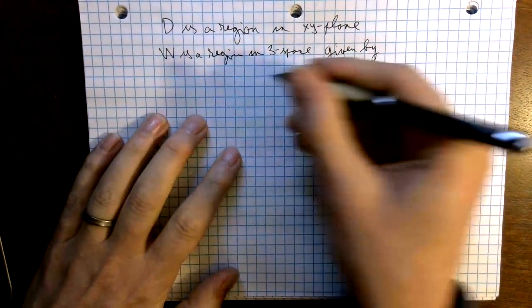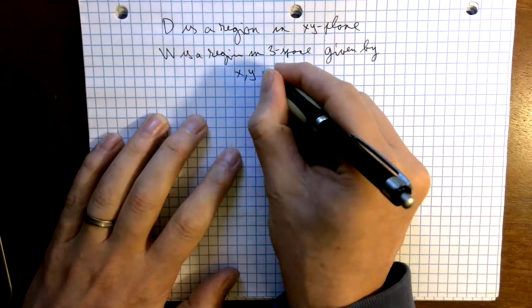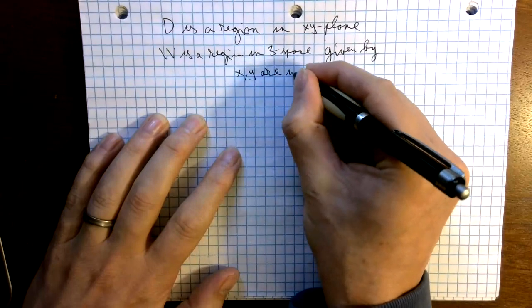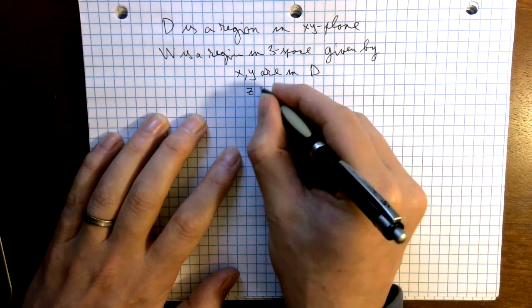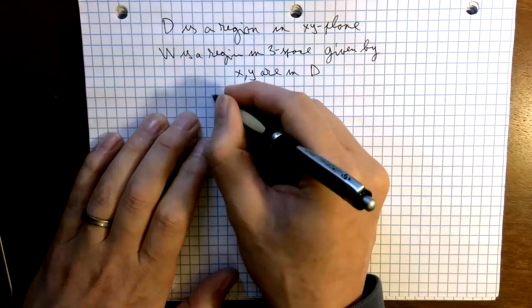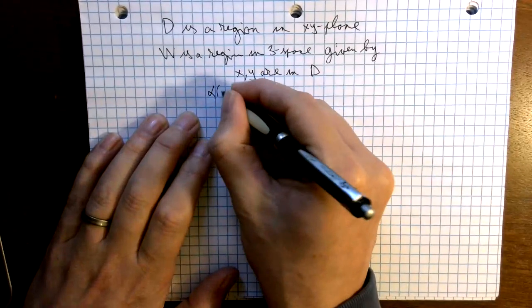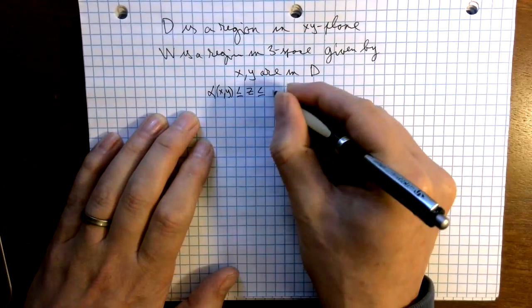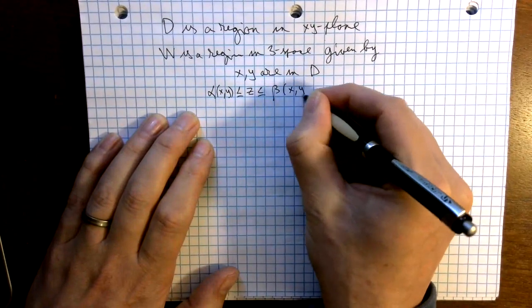It's given by X and Y are in D, and Z is between, let's say, alpha of x y and beta of x y, right?